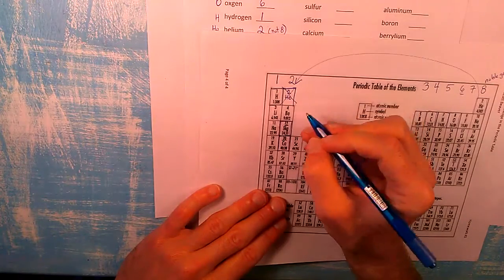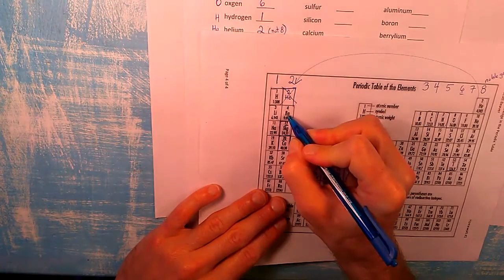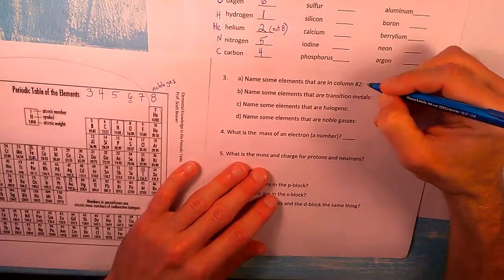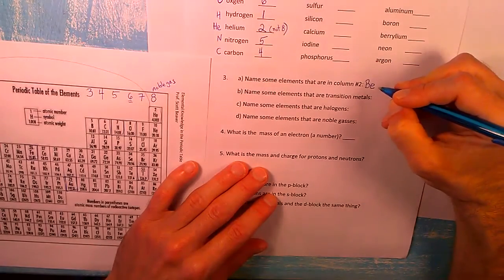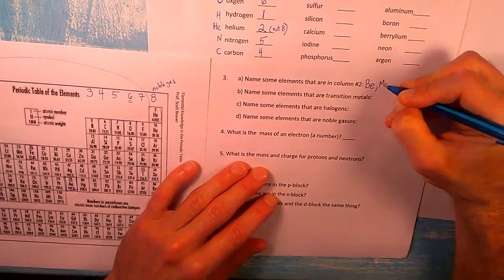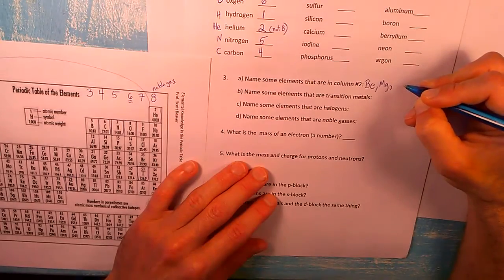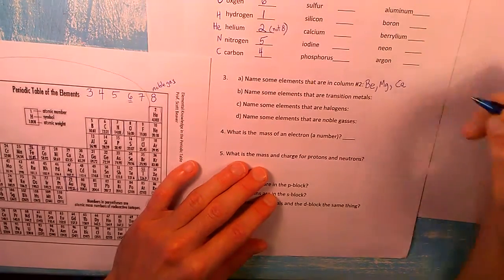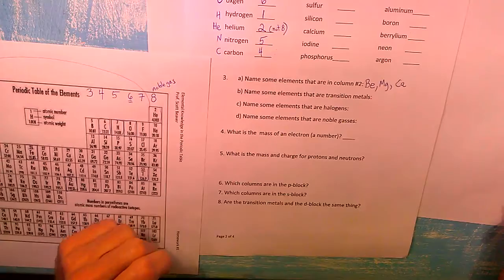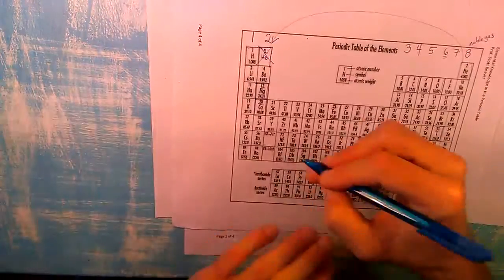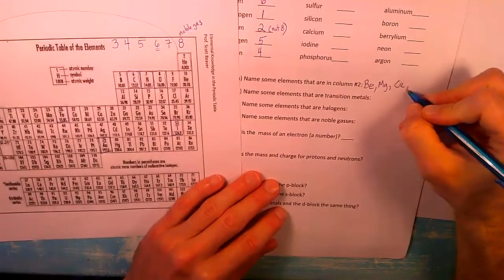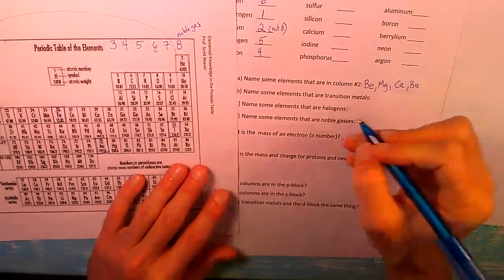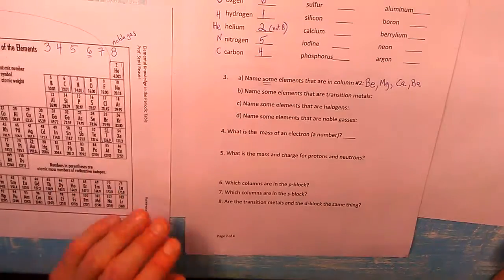So elements in column 2, we have Be, Mg, Ca, and you can just take advantage of the symbols. That's why we have them, so you don't have to write out beryllium. It's just capital B, little e, capital M, little g for magnesium, capital C, little a for calcium, and there's more elements down there. Like, for example, one of them that I recommended you might know is barium, Ba, also in column 2. And it just says list some. You don't need to list them all.